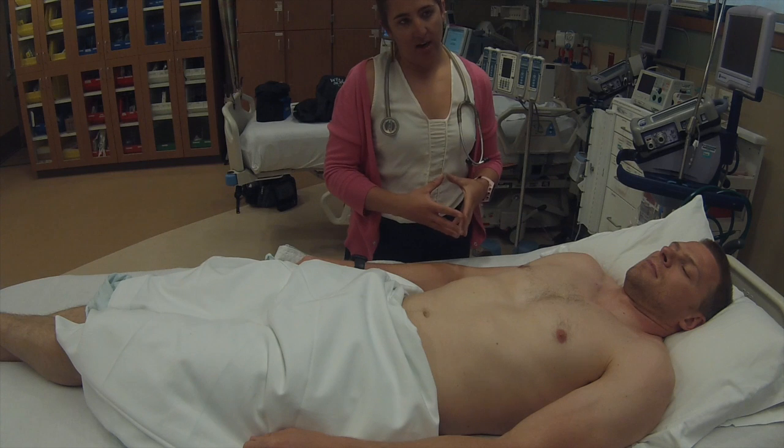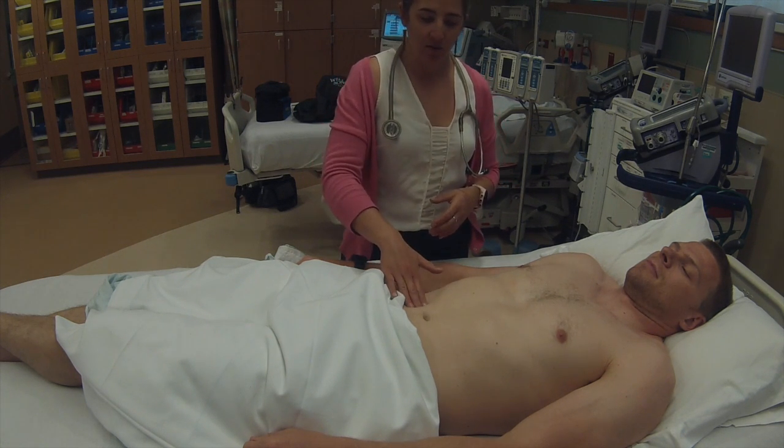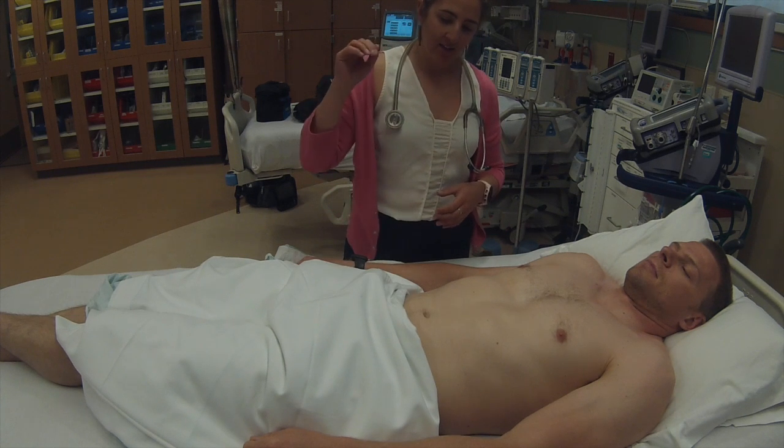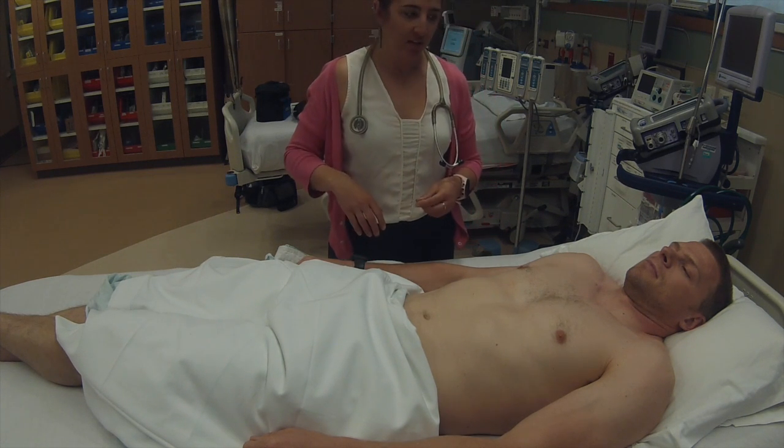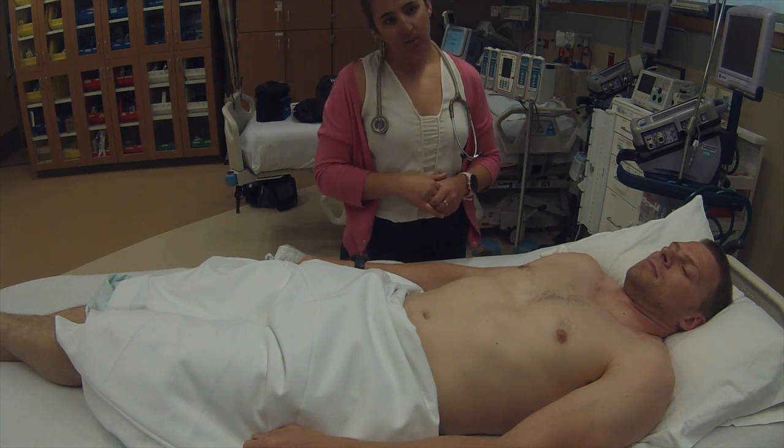The next part, I will do rebound tenderness exam. So I would do pressure and quick release in the right lower quadrant. Are you having any pain when I release? No. No? I'll check for Murphy's sign.